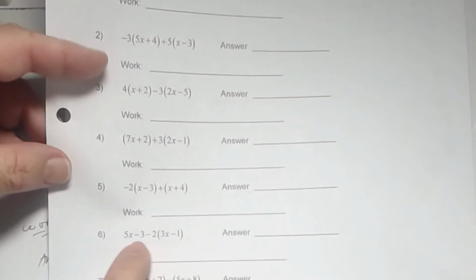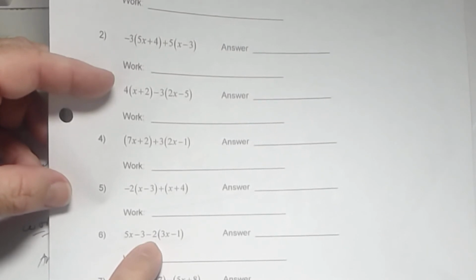Right here. 4? Nope. 1, 2. You're only distributing it what? Oh, it is 4. I'm sorry. Nope, nope, nope. You're right. 4. Excuse me. I was thinking 5, but it's 4.